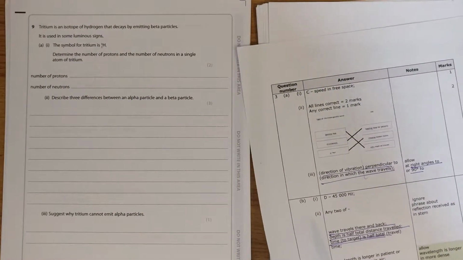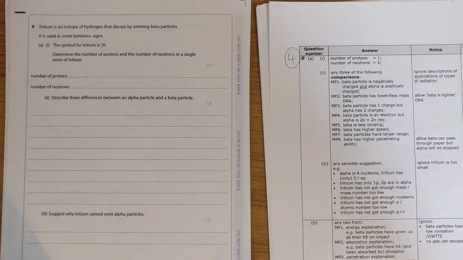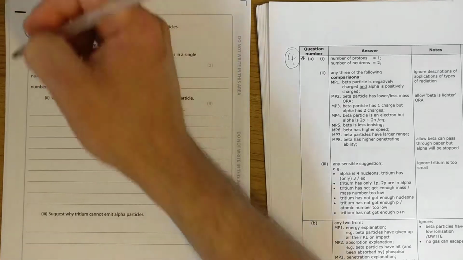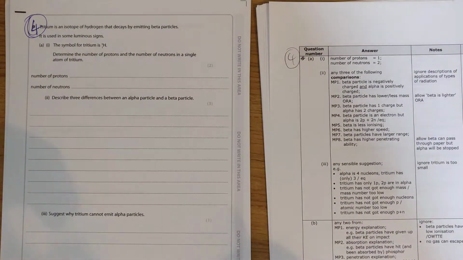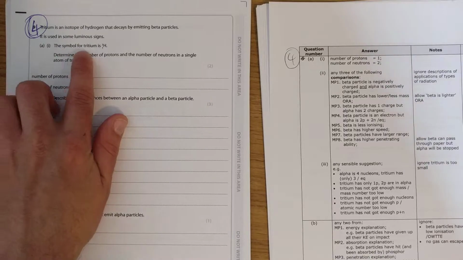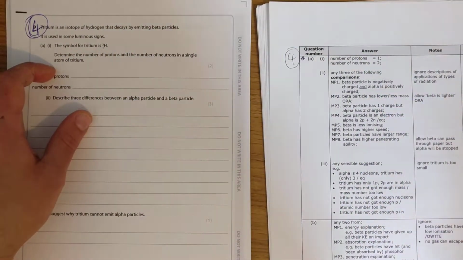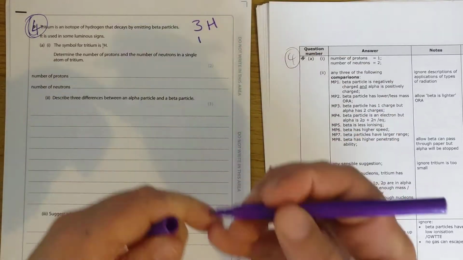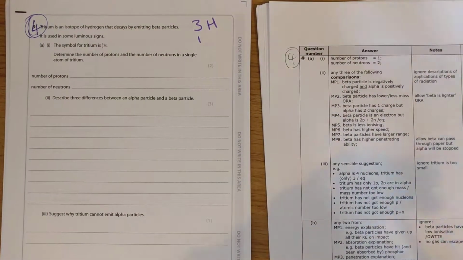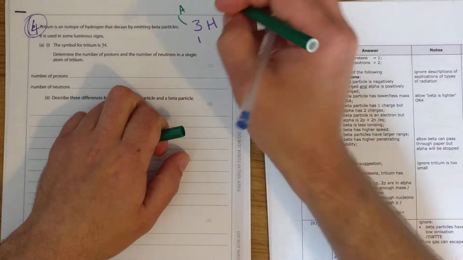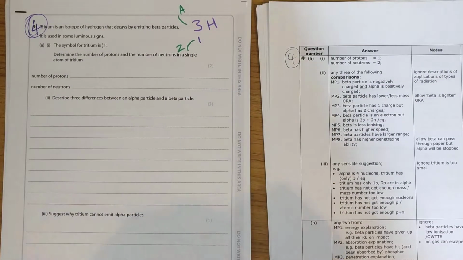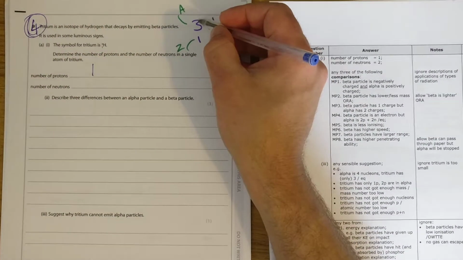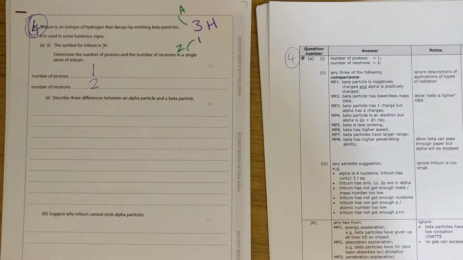And we are on question number 4, which was originally called question 9 in the original paper. So, where are we? Tritium, 3, 1. That's really hard to see in the video, so I'm just going to make it a little bit bigger. We need to remember a few things. This is our A number, our mass number. This is our Z number, which is our atomic number, which is the number of protons. The number of protons is 1. The number of neutrons is going to be 3 take away 1. It's going to be 2.